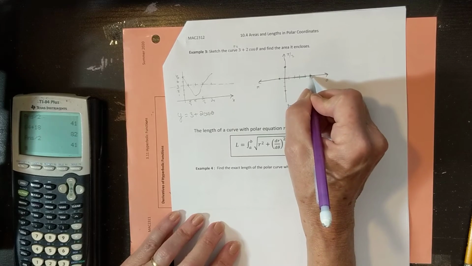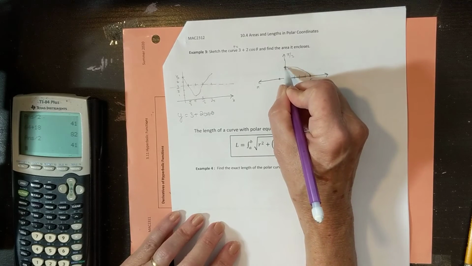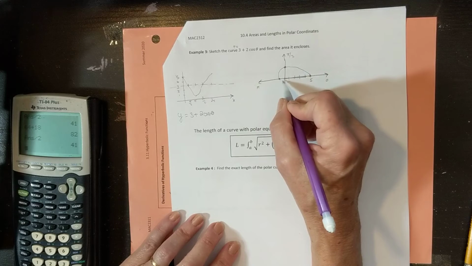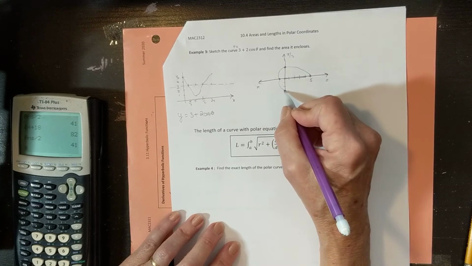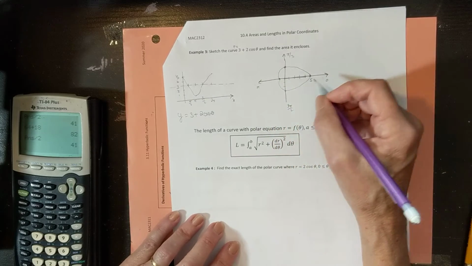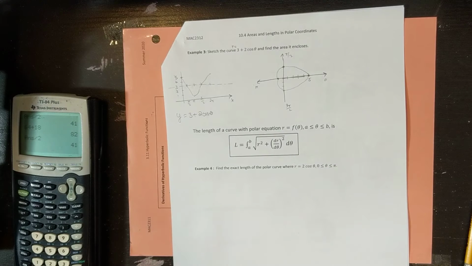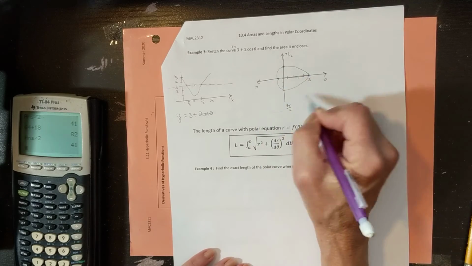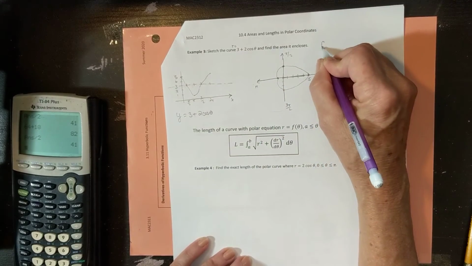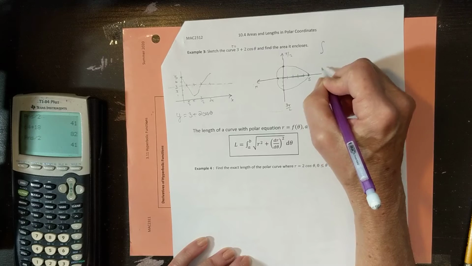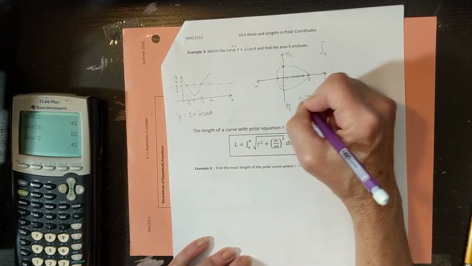So what this guy's going to do is kind of go up here, around here, around here, around here. And this is another one of those cardioid shapes. So if we want the area enclosed by the entire region, then we'll just go through one cycle, one loop. Let's integrate here from 0 all the way around to 2 pi.